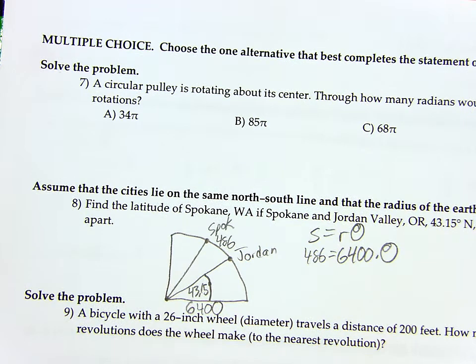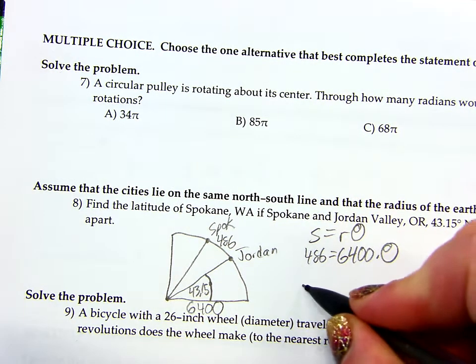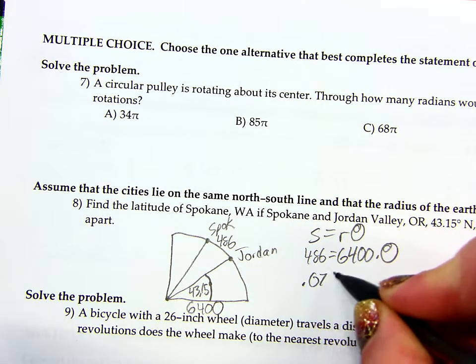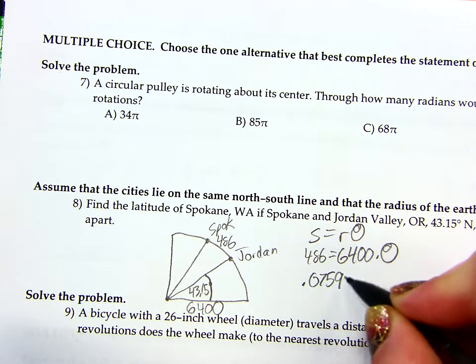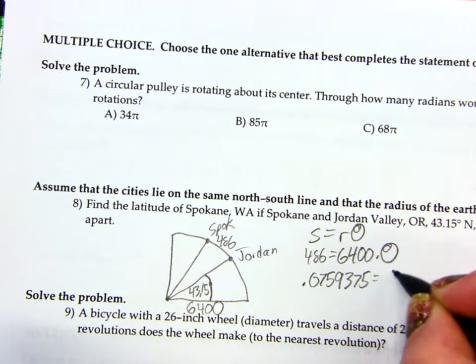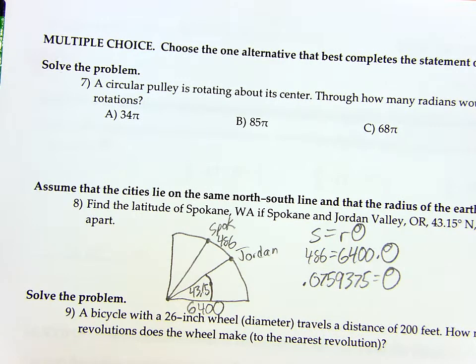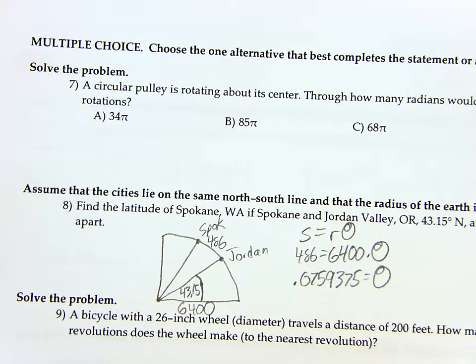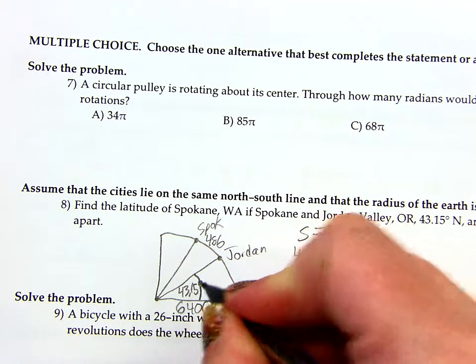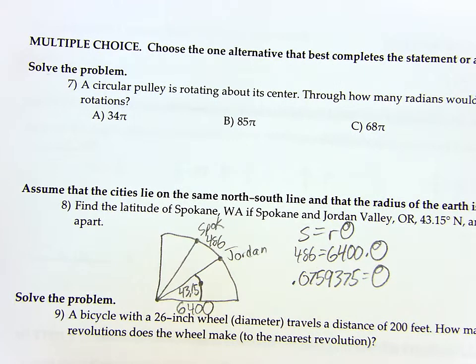So let's do 486 divided by 6,400, and that gets me 0.0759375. That's in radians, though. Do I want radians? No, I need degrees.